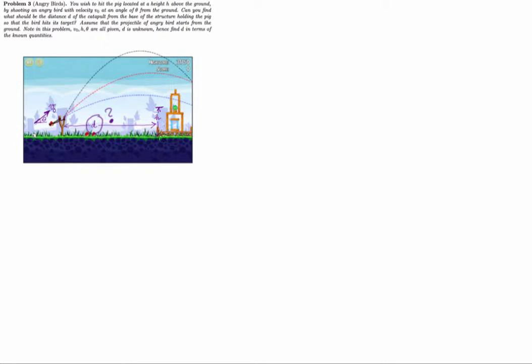Now this kind of motion is an example of projectile motion, where we separate the horizontal and the vertical parts of the motion. First of all, using standard trigonometry, the initial velocity in the x direction will be v naught cos theta, and v naught sin theta would be the one in the y direction.